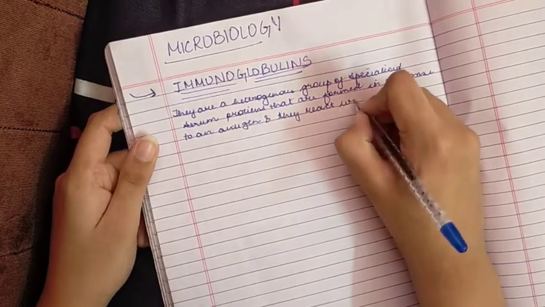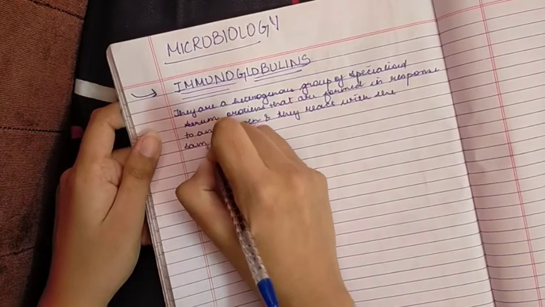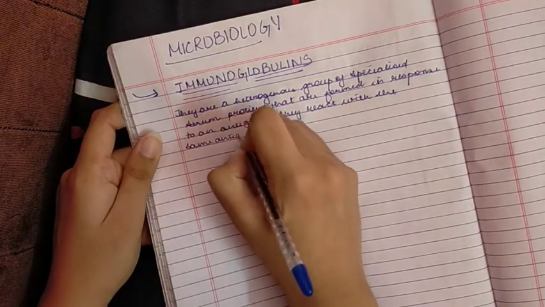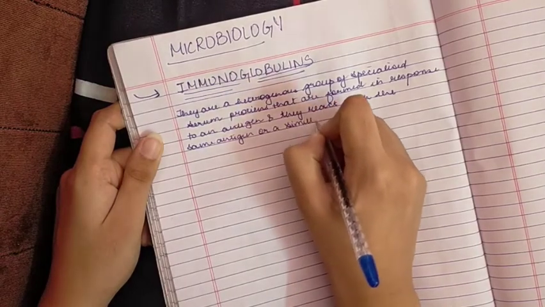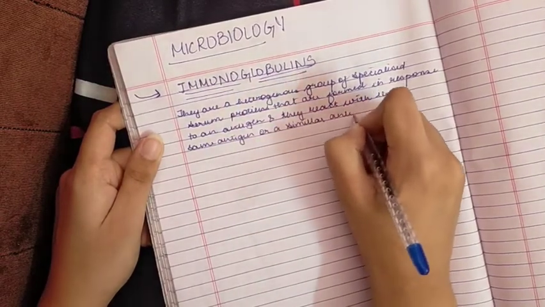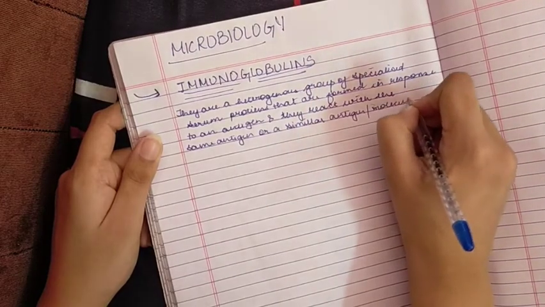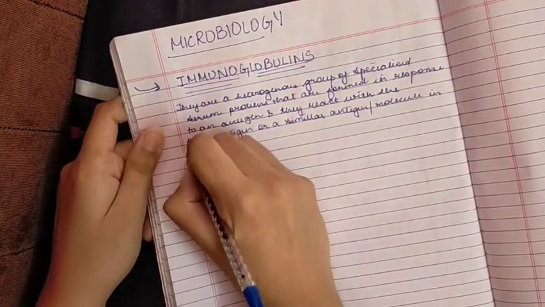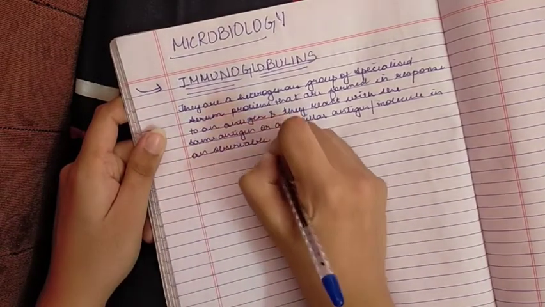They react with the same antigen or a similar antigen or molecule in an observable manner.